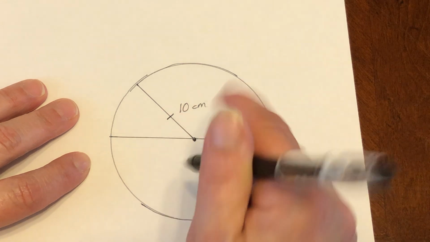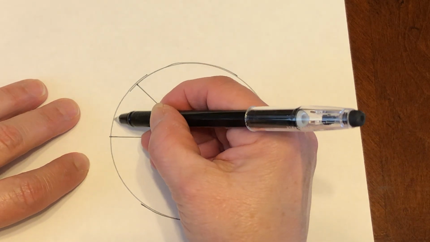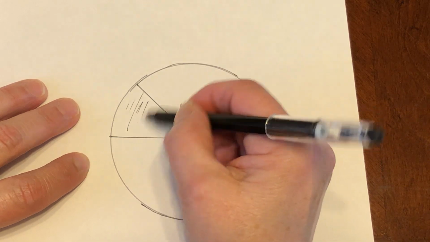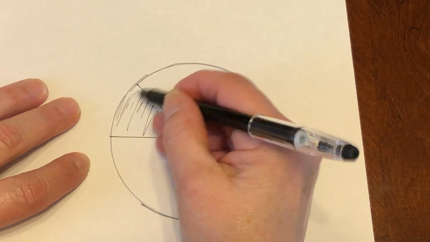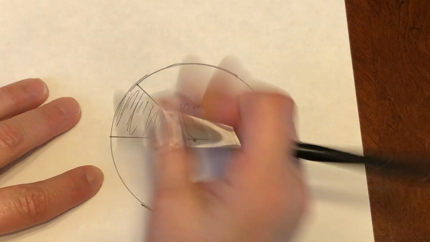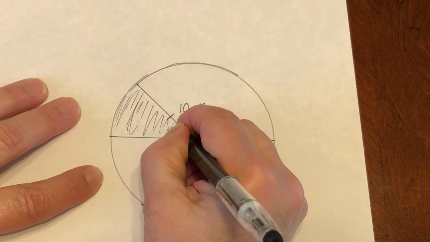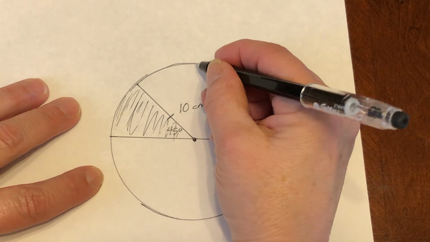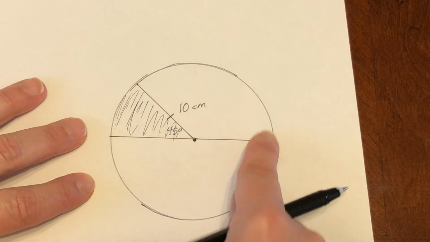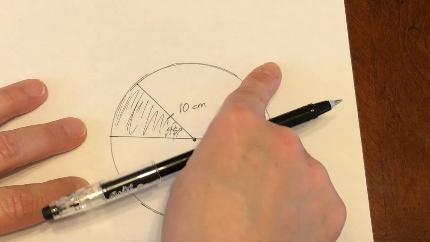Then this little section right here, this wedge, like a wedge of pie, I'm going to say that this little wedge of pie is 45 degrees. Looks about 45 degrees, right? Because that's about 90. So this little wedge of a pie is 45 degrees. So go ahead and mark that on your circle right now.